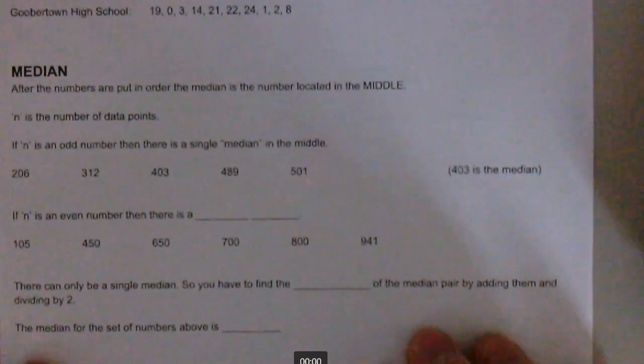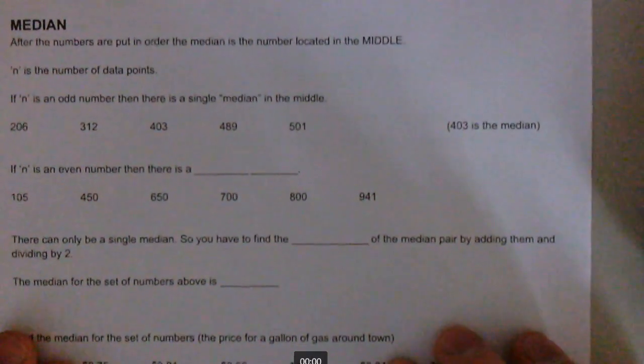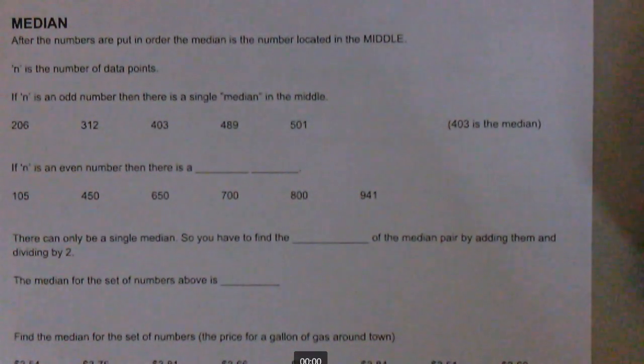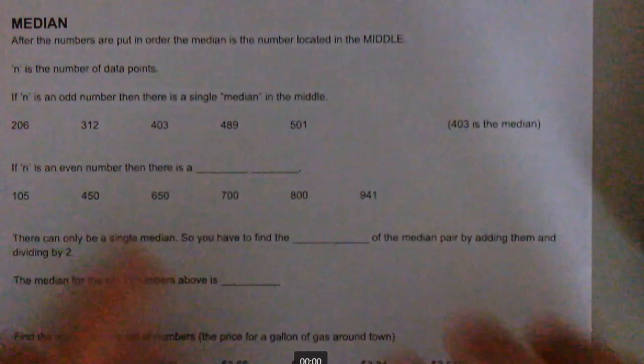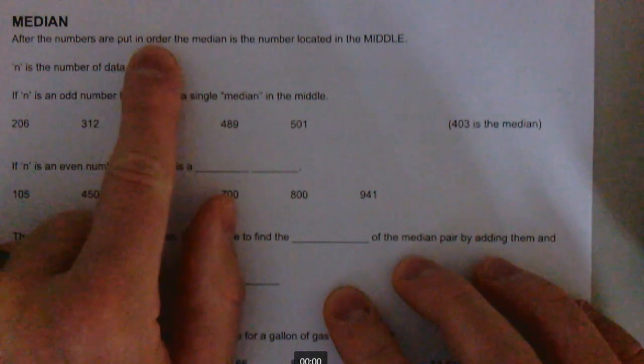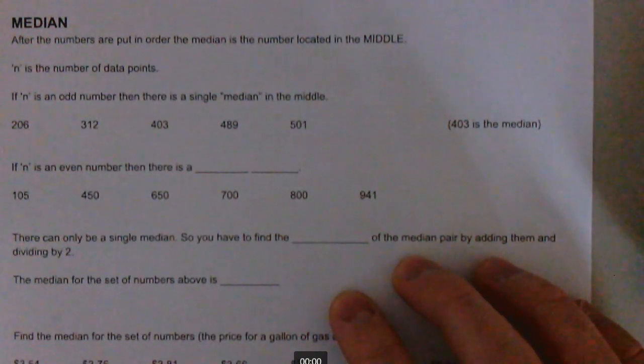The next one is called the median. The median is the middle of a set of numbers. Now be careful here. Every student, at least once, will just give me the very middle number. Well, they have to be in order. So notice it says after the numbers are put in order, so descending order or ascending order, whichever one you want, they have to be in some kind of order. We want to locate the middle of the numbers.